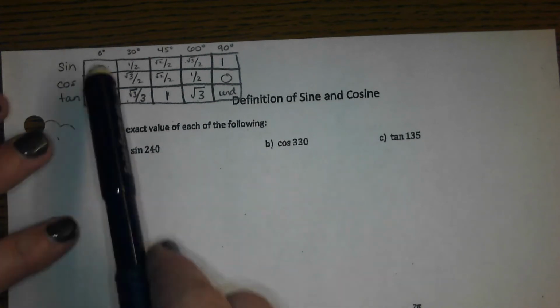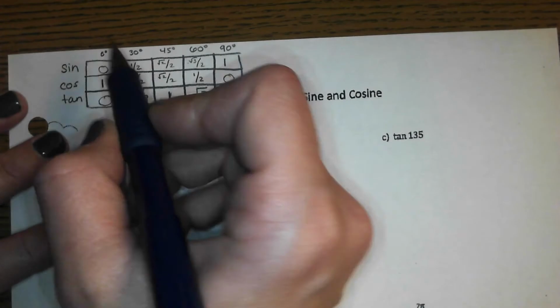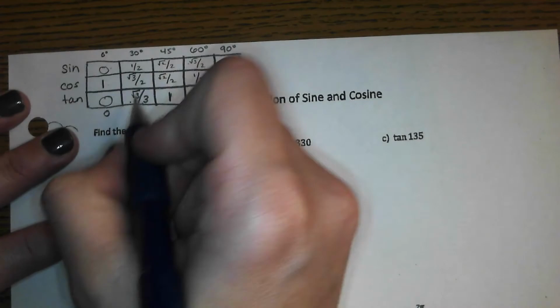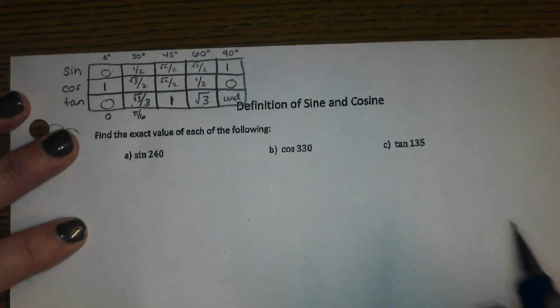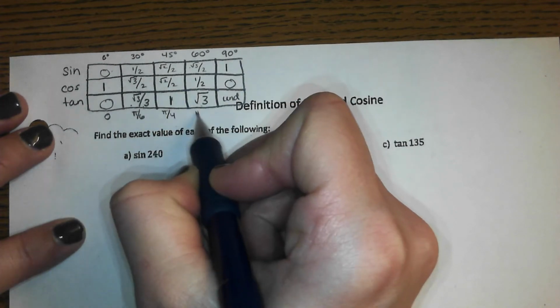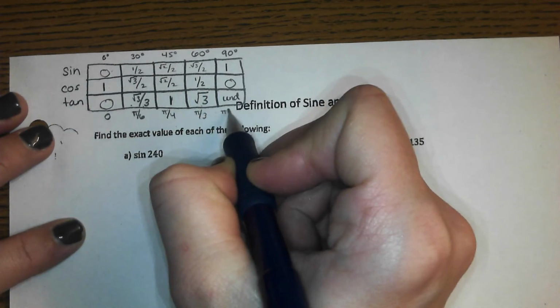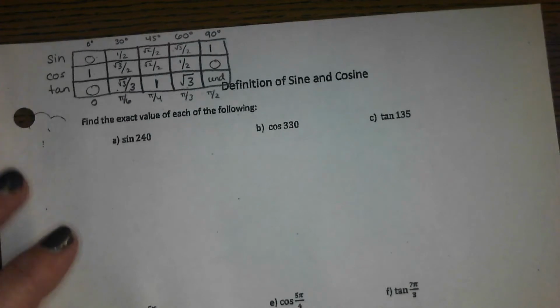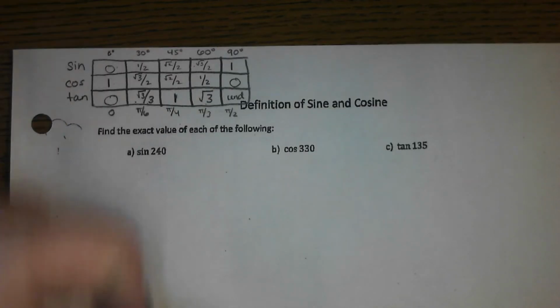So we need that, and just in case we get radians, because we will, 0 is 0 radians, 30 degrees is pi over 6 radians, 45 is pi over 4, 60 is pi over 3, and 90 is pi over 2. So I put the degrees obviously at the top and the radians at the bottom. Okay.